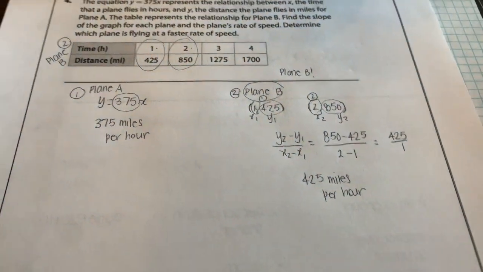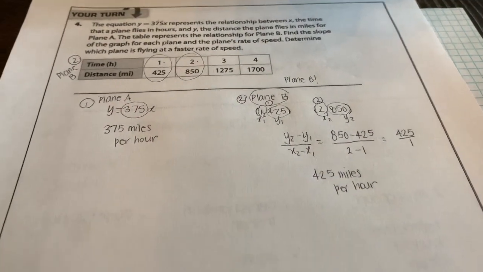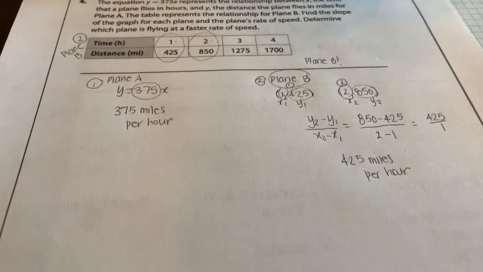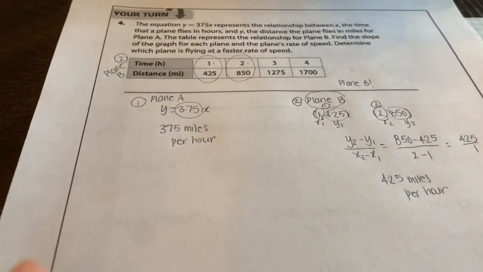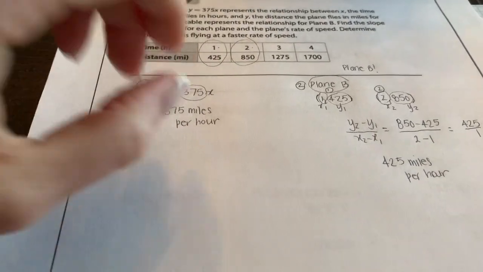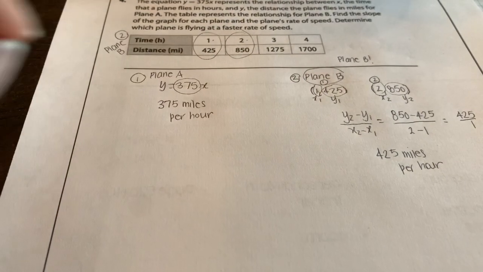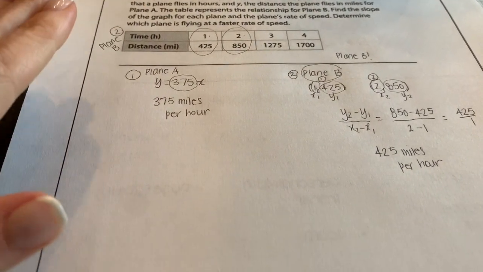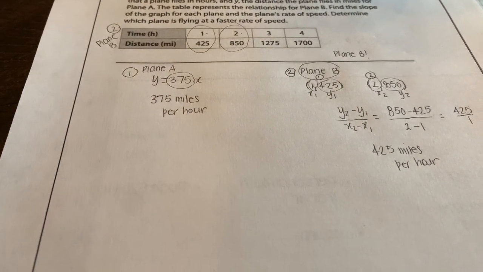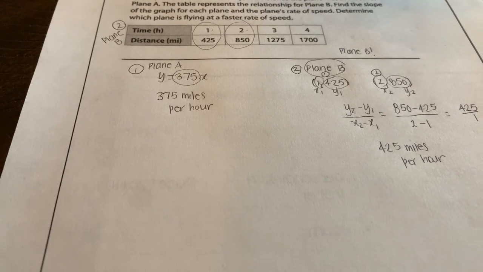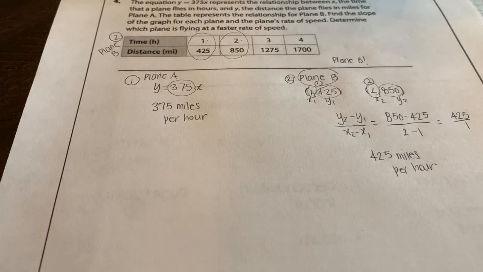Okay, guys? So today's lesson of what you really need to take away is that the unit rate and the slope are the same. Okay, the constant of proportionality is your slope. Just the reduced form of it, of course, right? So when you fully simplify your constant of proportionality, that's your slope and your unit rate.